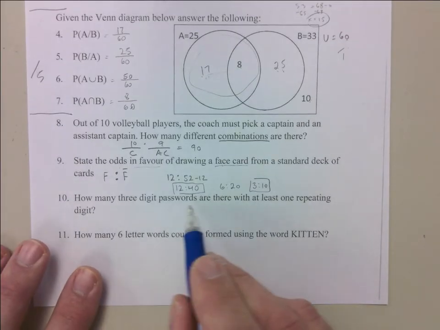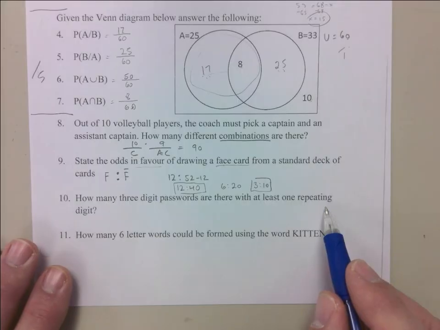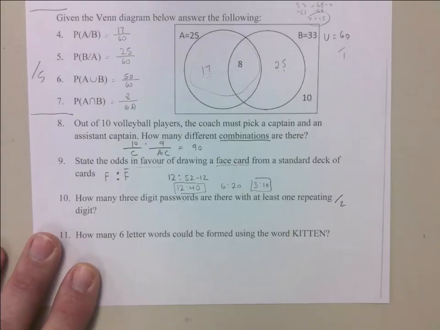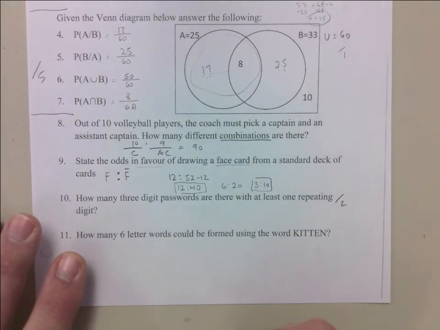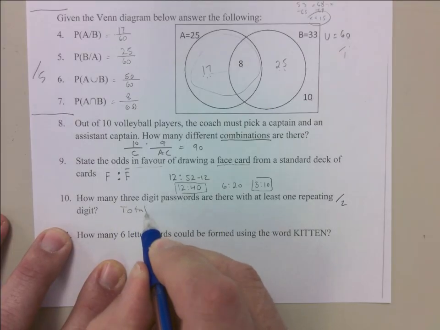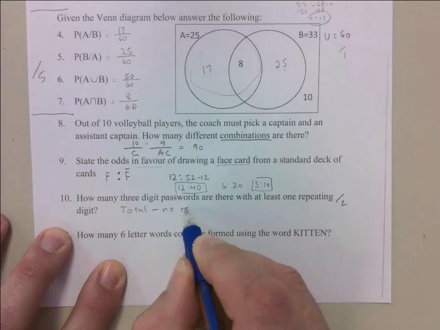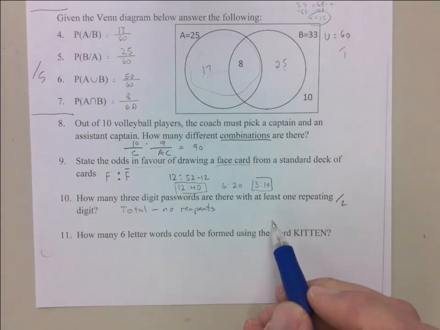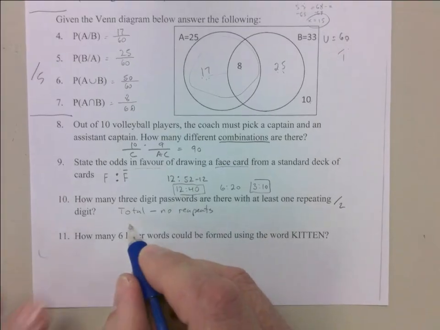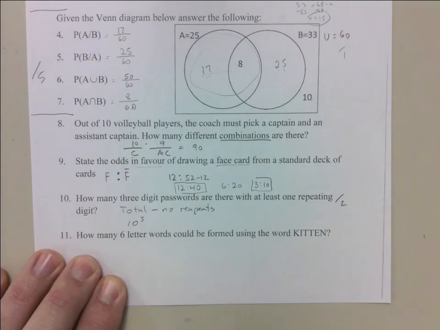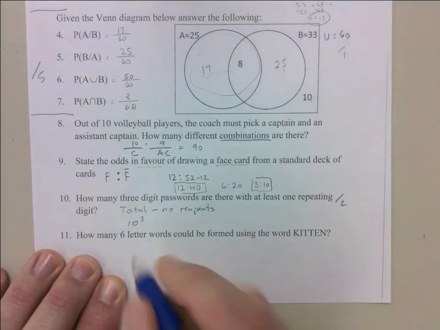How many different 3-digit passwords are there with at least one repeating digit? This is a 2-mark question, in my opinion. We're going to go total minus no repeats. That's our approach, because we want passwords with at least one repetition. So we're going to go, what's our total here? 10 to the power of 3, right? 10 times 10 times 10 is all possible.